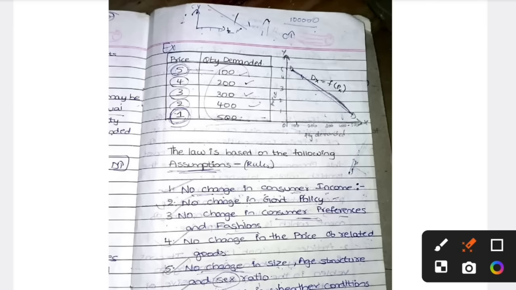When you are keeping 5 rupees for your product, only 100 customers are purchasing that product. When you are decreasing your price, your quantity demanded is increasing. See, if you are keeping 1 rupee, 500 people are buying. If you are keeping 2 rupees, 400 people are buying. If you are keeping 3 rupees, 300 people are buying. If you are keeping 4 rupees, 200 people are buying. Means when you go on increasing your price, automatically the quantity will decrease. When you decrease your price, demand for that product will also increase.